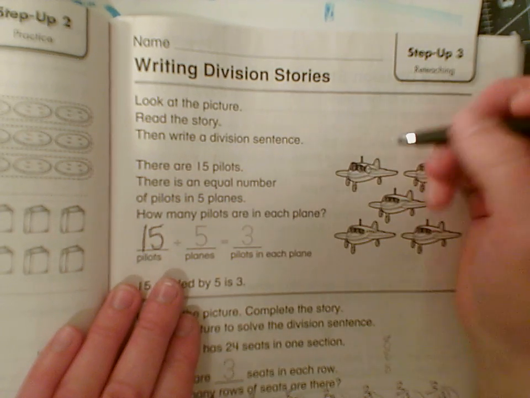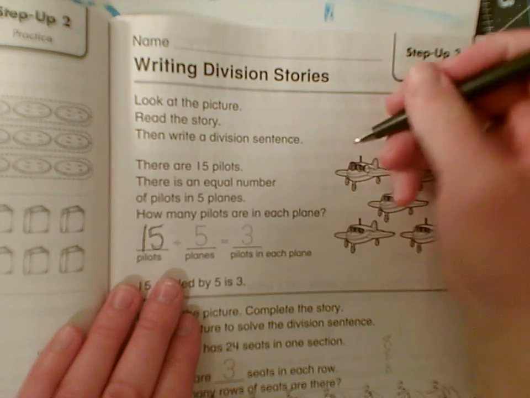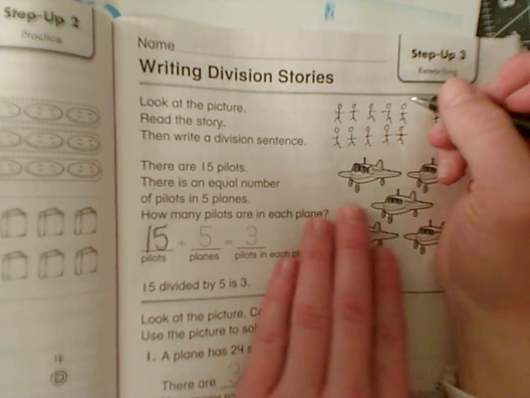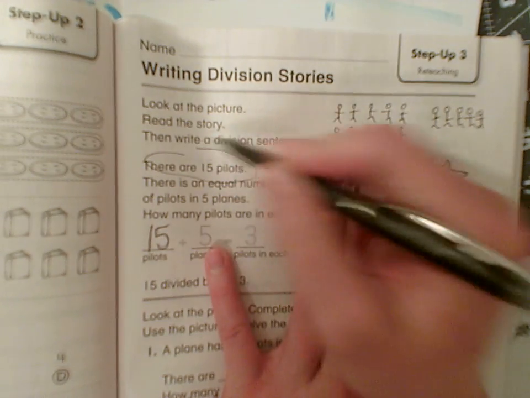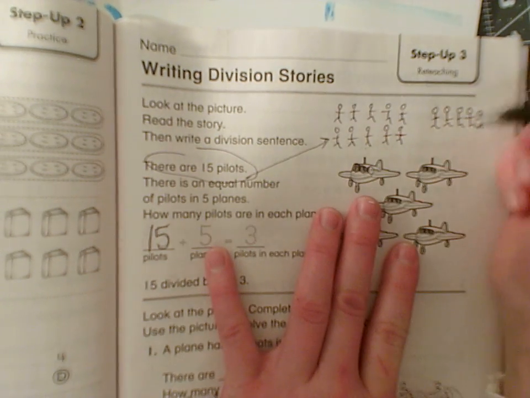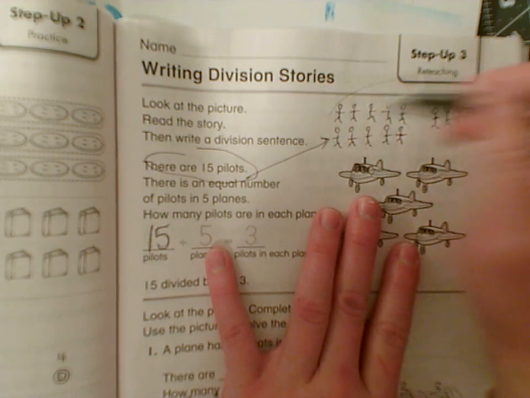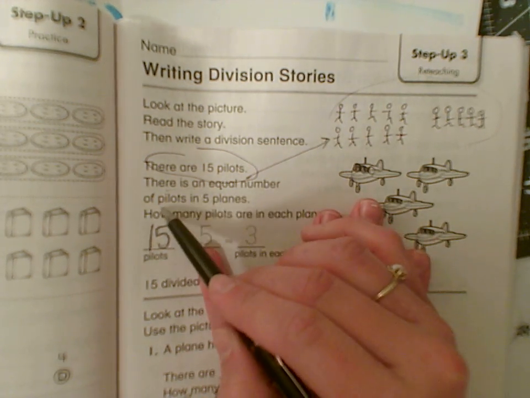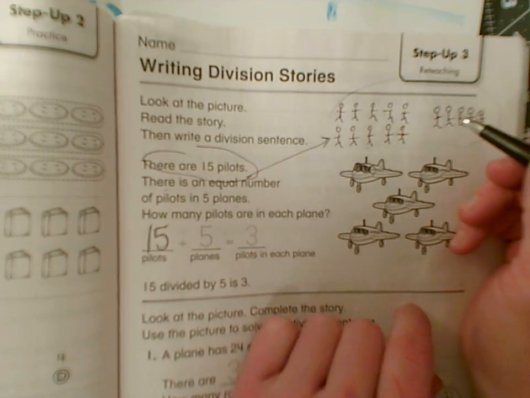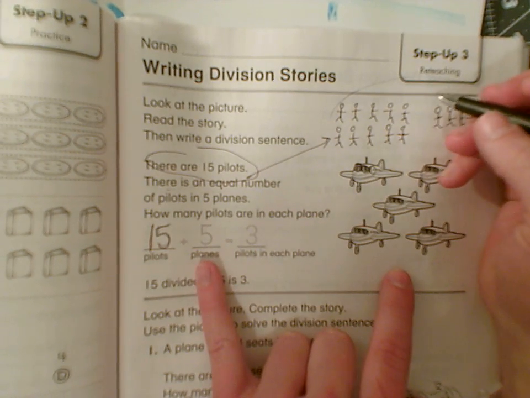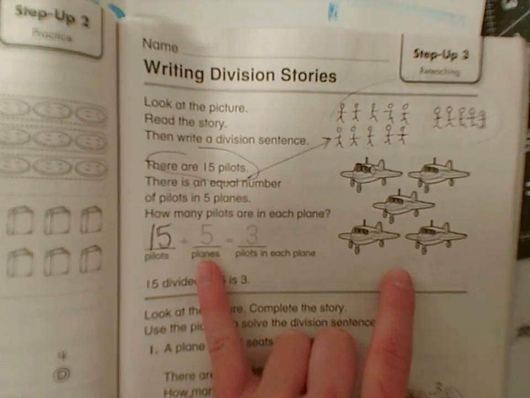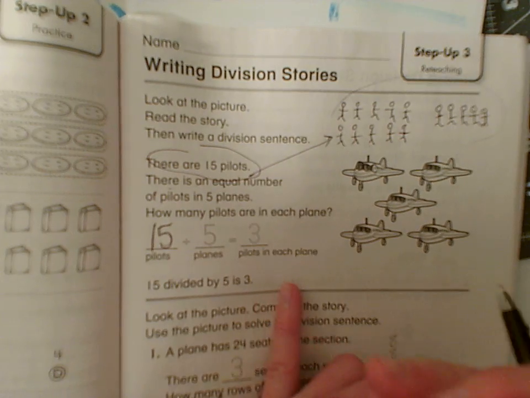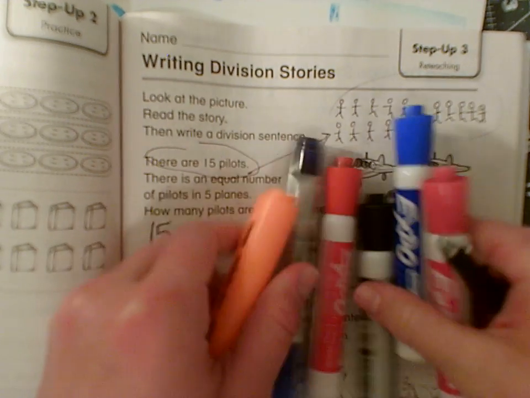And divided it by 5 planes. So it might be easier to think of the 15 pilots like this. You have 15 pilots all together here. So if there's an equal number of pilots in 5 planes, I could sit here and think about moving my pilots to the plane physically, kind of like how we did our markers earlier.